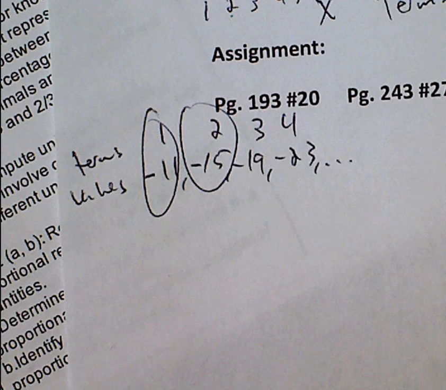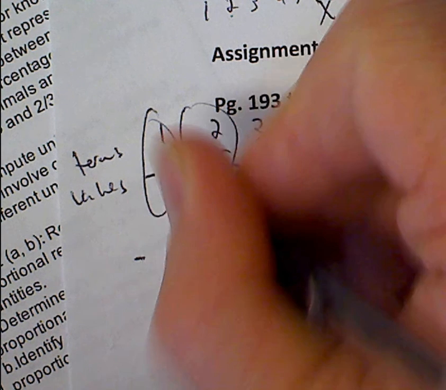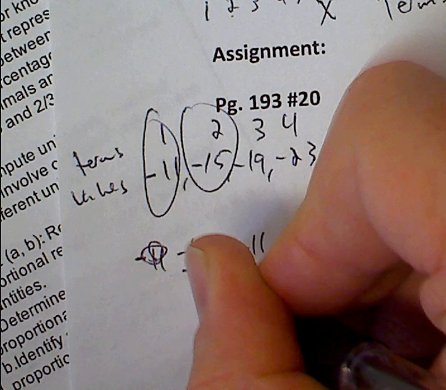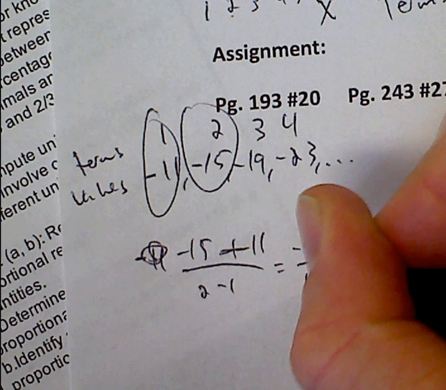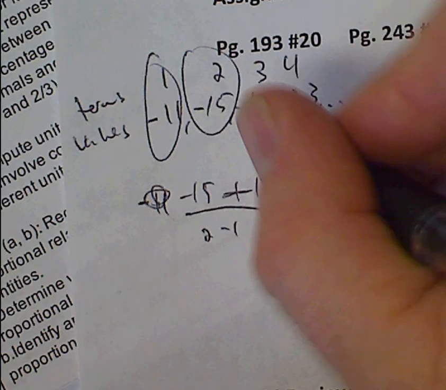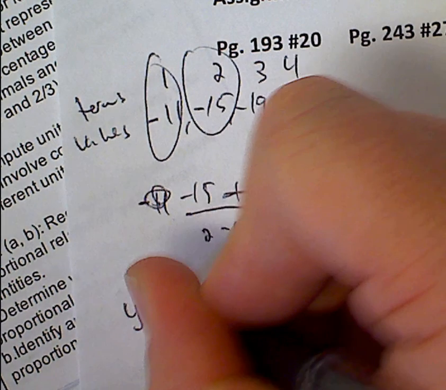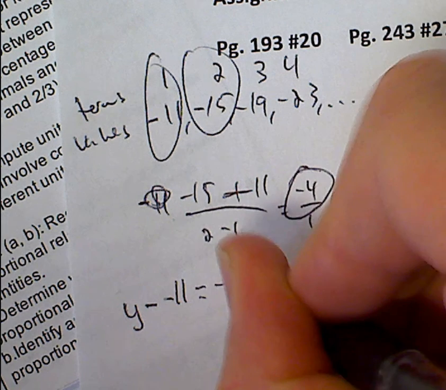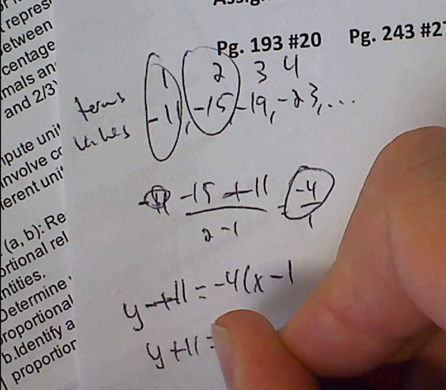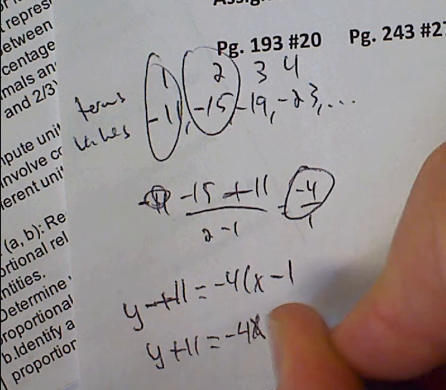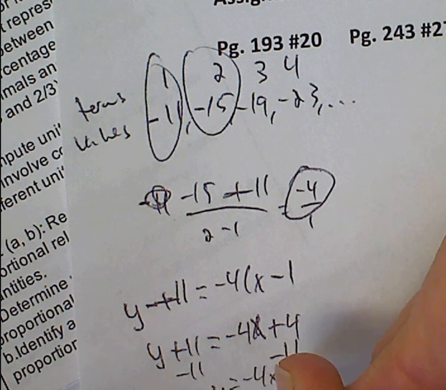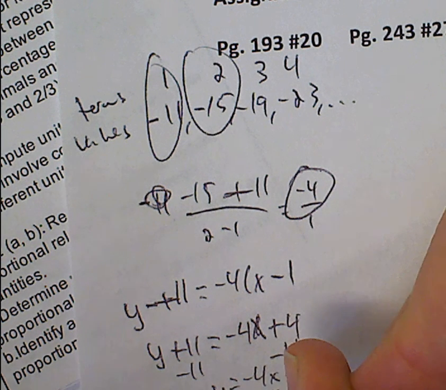I have my points. So this would be negative 11, negative 15 minus negative 11, over 2 minus 1, so that gives me negative 4 over 1. So I know that I am counting by negative 4. Negative 4 is my slope. So I'm going to use a point. So y minus negative 11 equals negative 4 times x minus 1, turns into plus 1. Y plus 11 equals negative 4x plus 4. Subtract 11, y equals negative 4x minus 7.